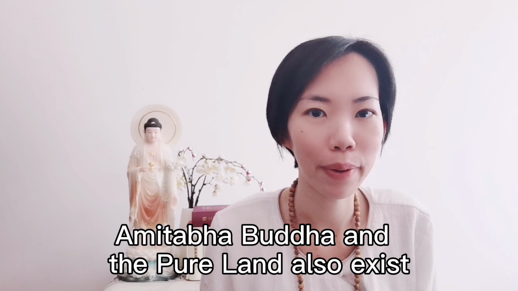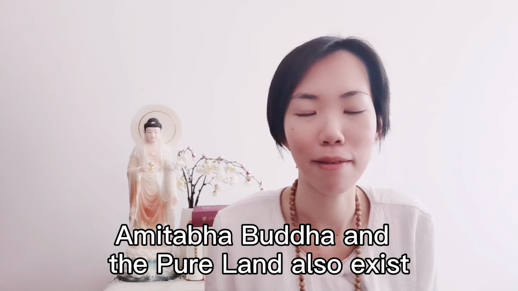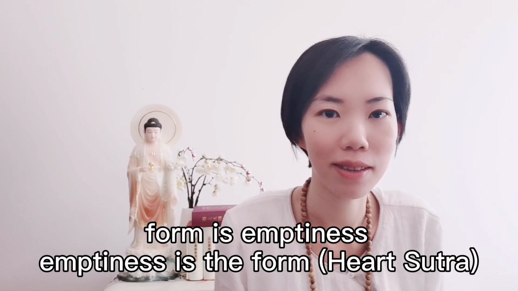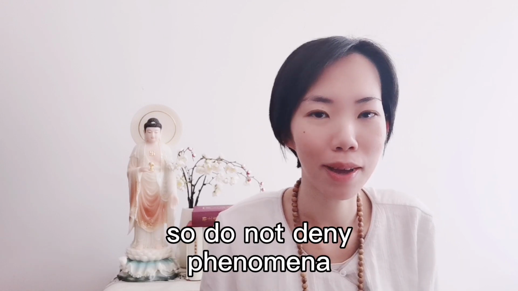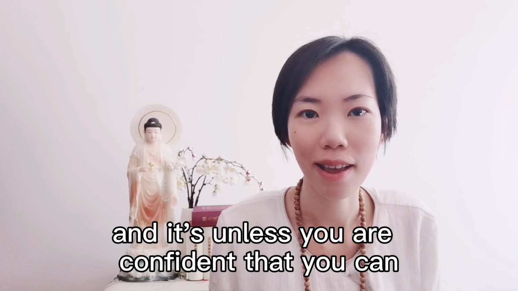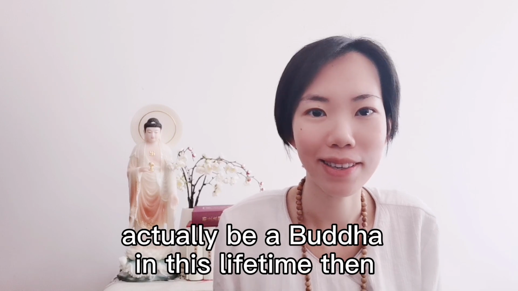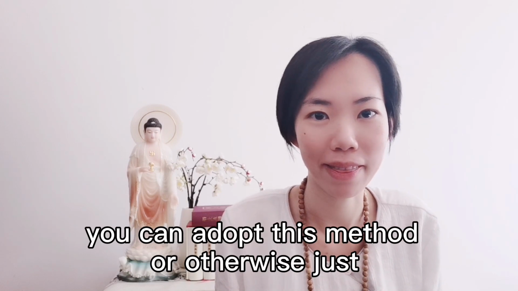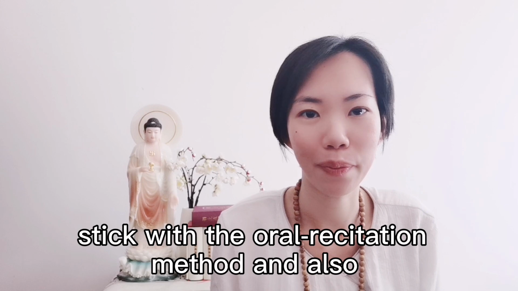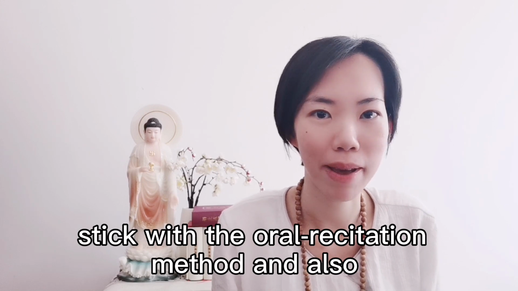Amitabha Buddha and the Pure Land, they also exist. Form is emptiness, emptiness is form. So do not deny phenomena. It's only if you are confident that you can actually become a Buddha in this lifetime that you can adopt this method, or otherwise just stick with the oral recitation method.